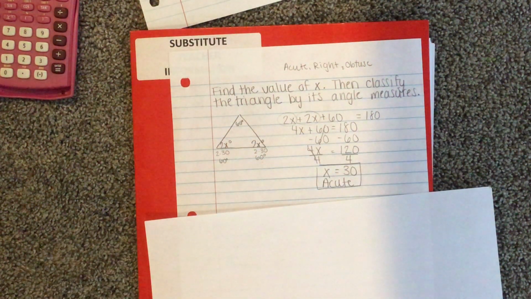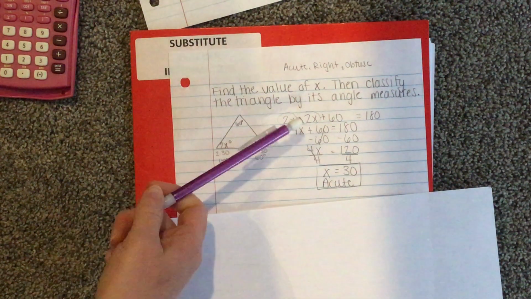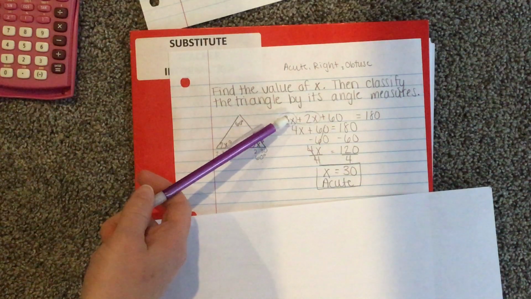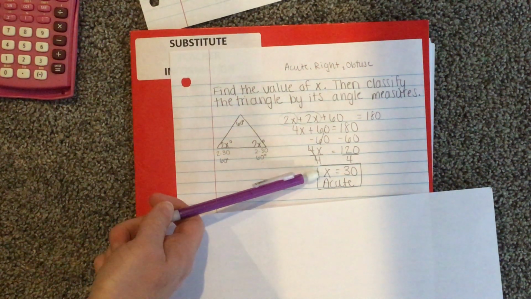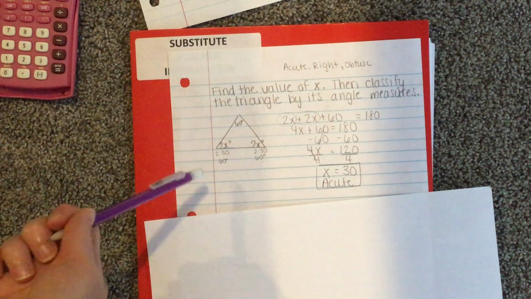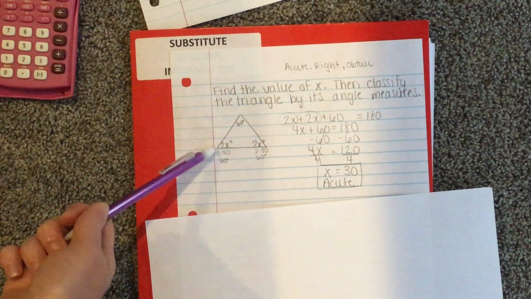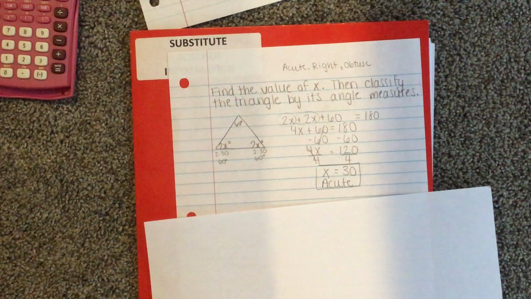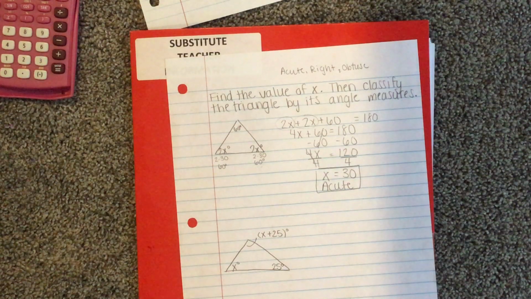What do I expect to see for work on a problem like this? You don't have to redraw the triangle. I would like to see the equation you write, the work to solve it, the x value, and then obviously classify it as well. Some people find it easier to classify if they draw the triangle and do what I did here. But you don't have to draw the triangle. I'd like you to push pause and try this problem now.